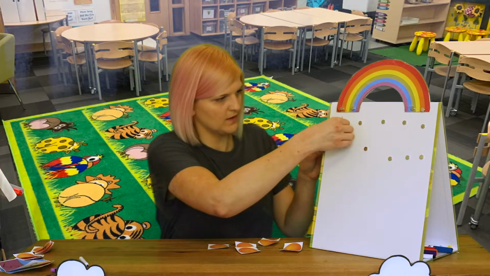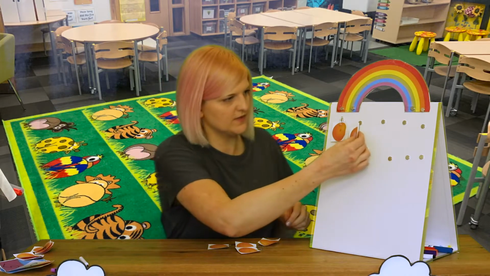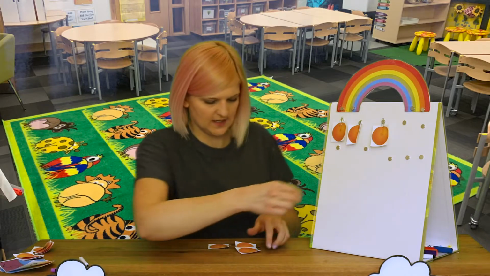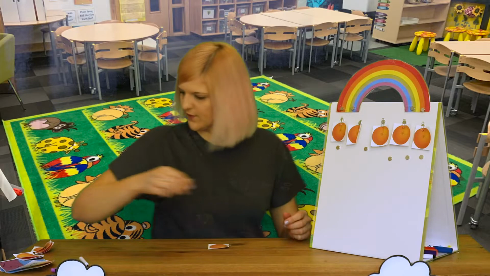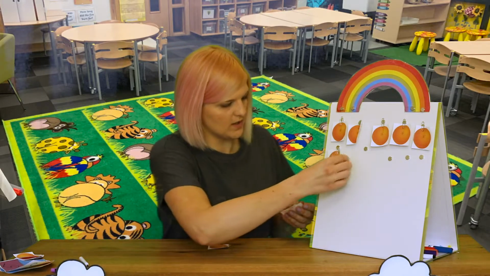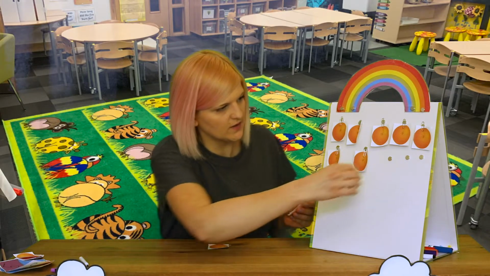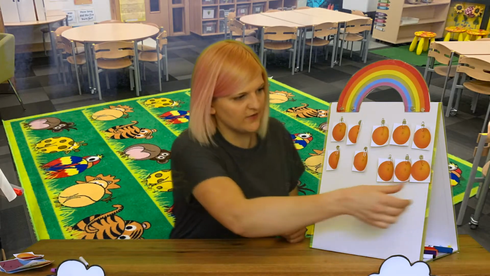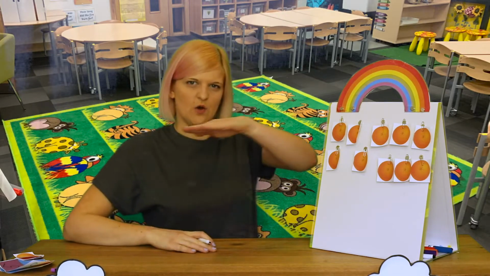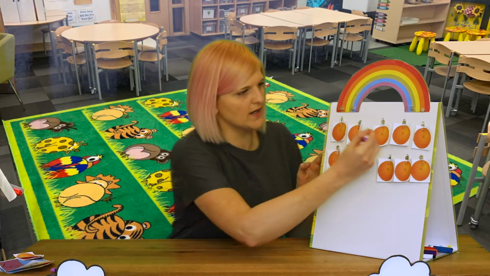1, 2, 3, 4, 5. 1, 2, 3, 4, 5. Let me just check I've made 2 rows. So my rows go along, don't they? They go across. So I've got 1, 2. So that's right, I've got 2 rows.